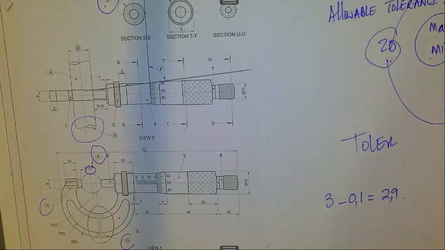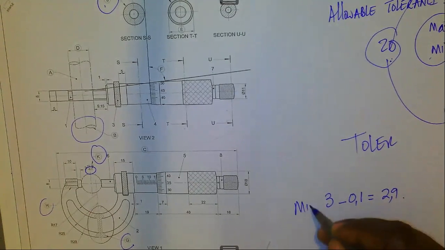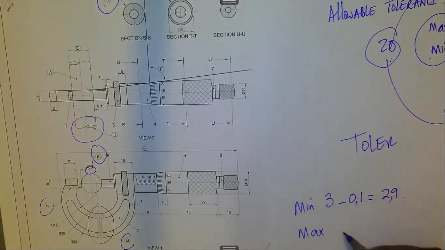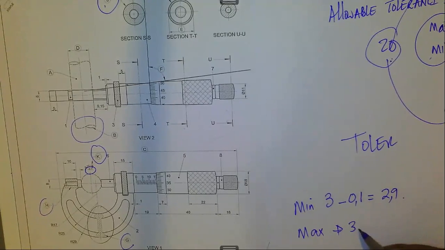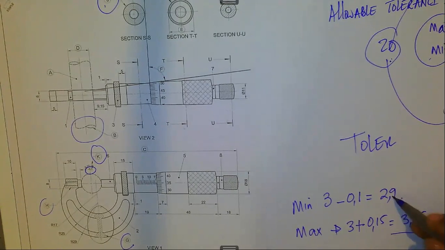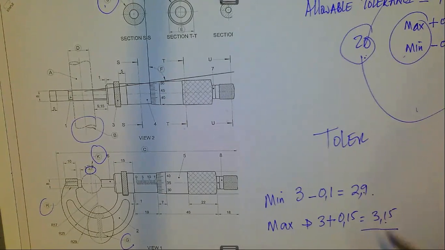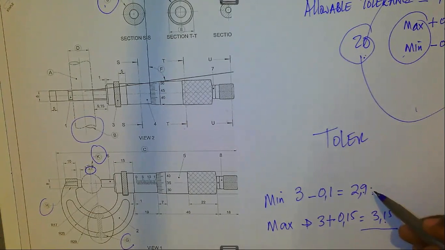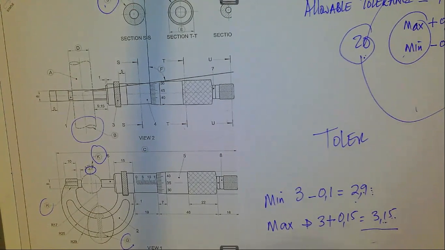Right. If they had said they want the maximum, okay? For maximum, you were going to say 3 plus 0.15, which would give you 3.15. All right. So the difference between that and that would give you a range in terms of the tolerance range. So you cannot go beyond, in terms of the reduced size, 2.9. You cannot go beyond 3.15 in terms of the maximum size. That's what tolerance is all about.